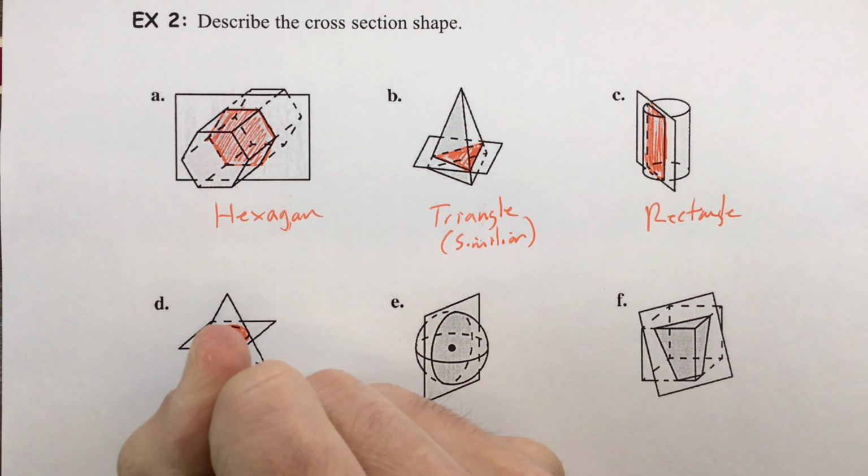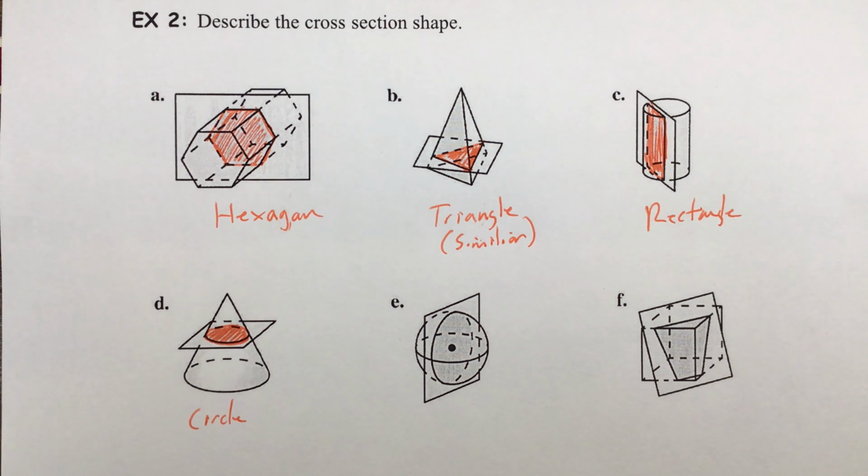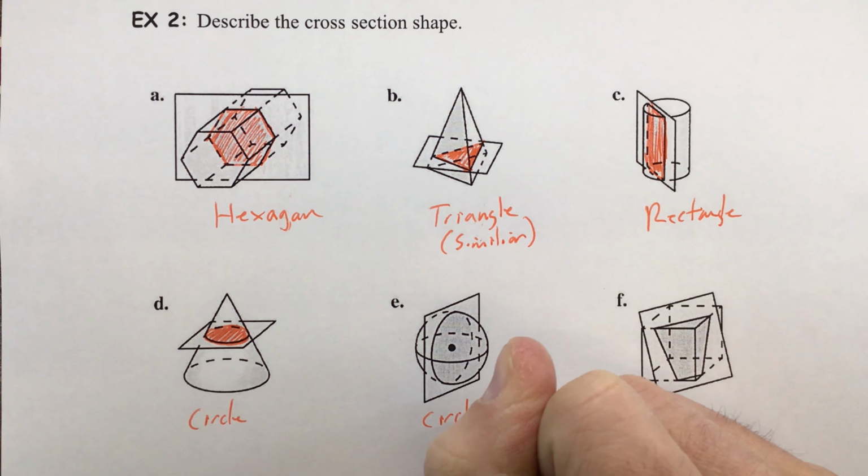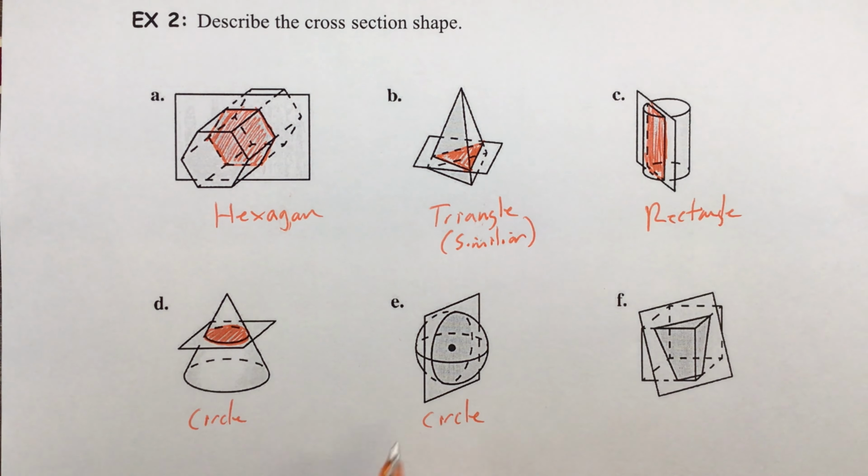Okay, so this will be a circle, but you can get those other shapes there. You could get an ellipse, or you could get a parabola. A sphere, if you slice through it, really cool thing about that, no matter where you go through it, you get a circle. If you go through the very center, you get what is called the great circle, that's the biggest possible one you could make.